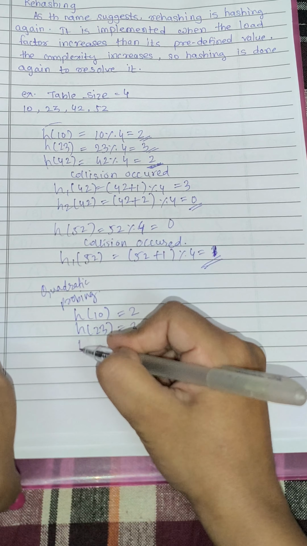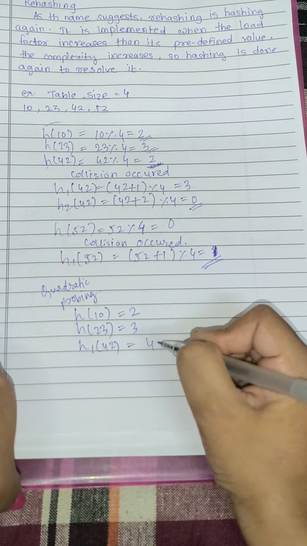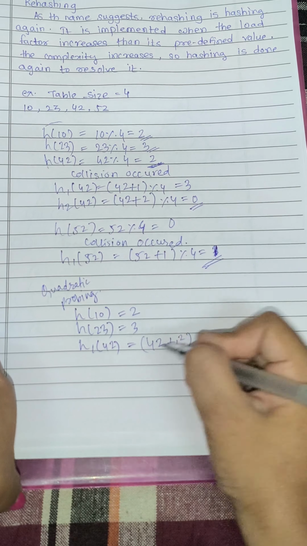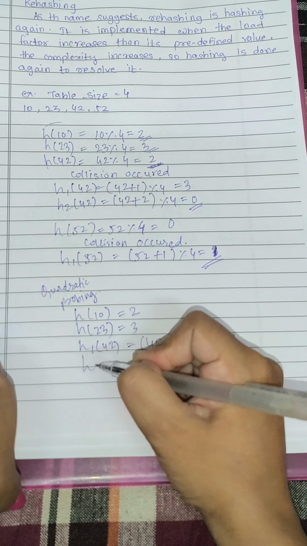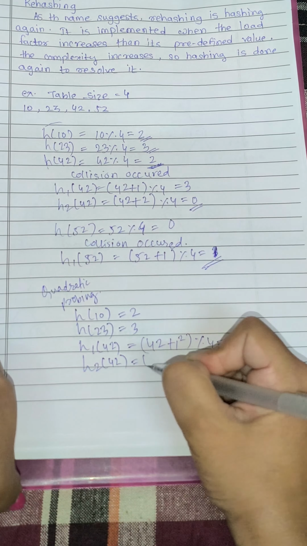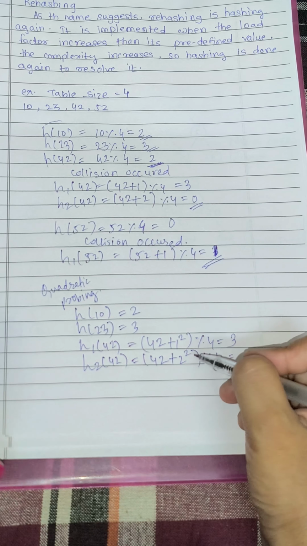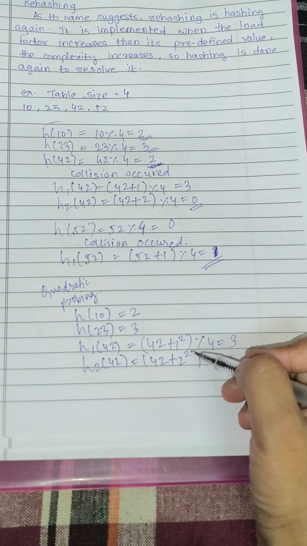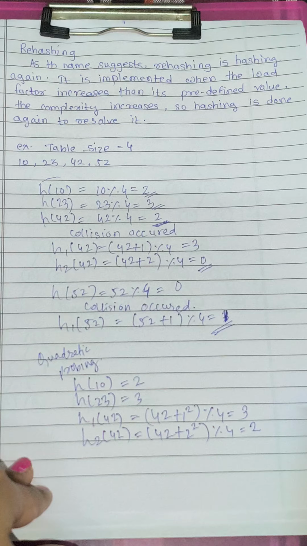For 42, we are getting the collision. So for 42, I'm doing h1 of 42, and I'm doing quadratic probing. Here I'm getting index 3, which is used. So I'll do h2 of 42, which is 42 plus 2 square. 2 square is 4, so 42 plus 4 will be 46, giving index 2.